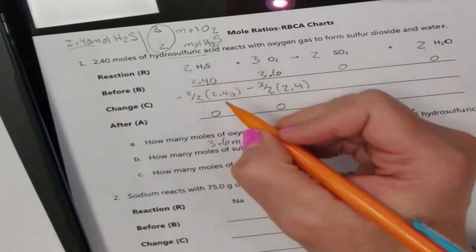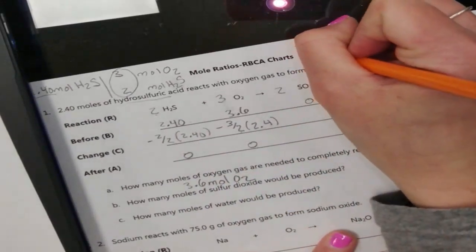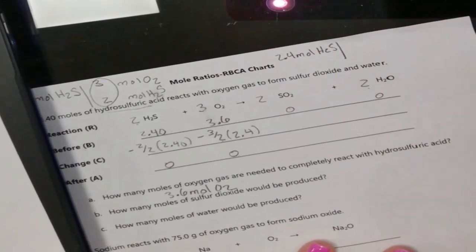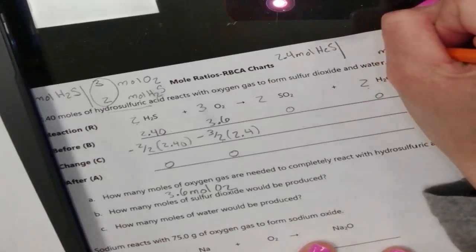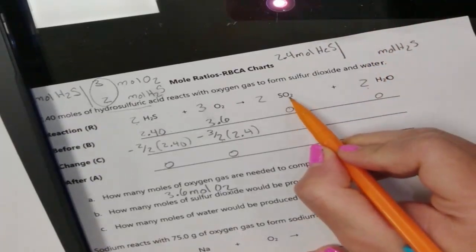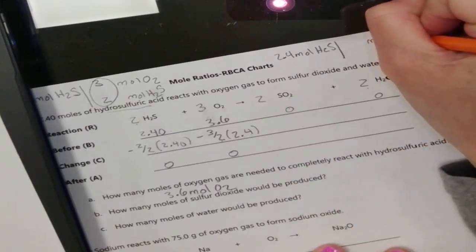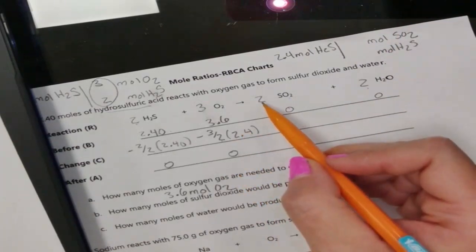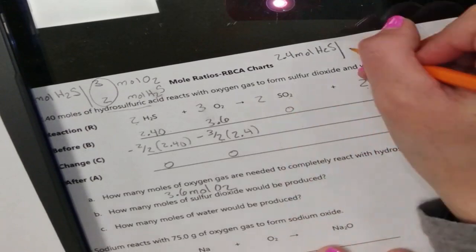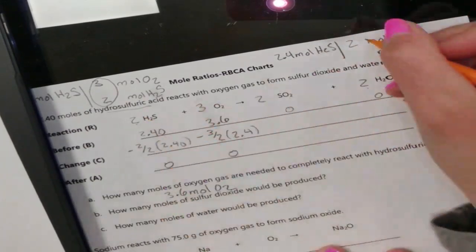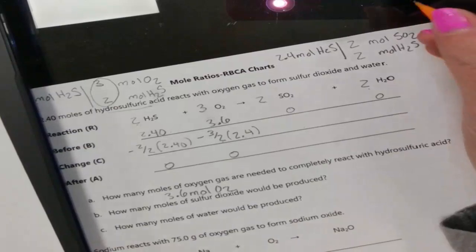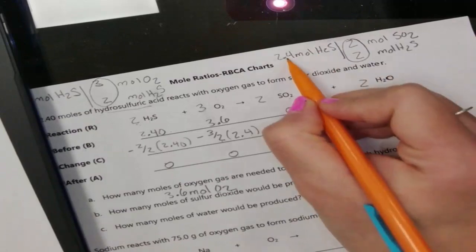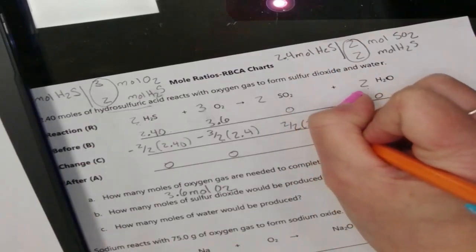If I started with 2.4 moles of H2S hydrosulfuric acid, if mole of hydrosulfuric acid is on top, it goes on bottom. And I'm being asked for sulfur dioxide, and this goes through the mole. And again, I'm going to use my balanced equation and the mole ratios. There are 2 moles of SO2 and 2 moles of acid. So what is my change? My mole ratio is 2 over 2.